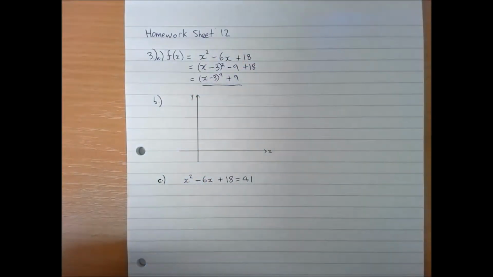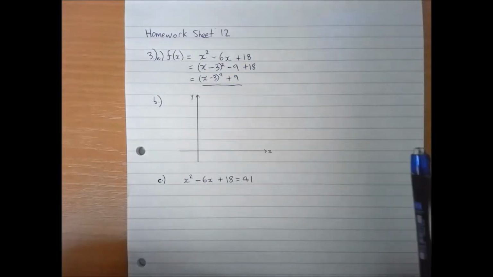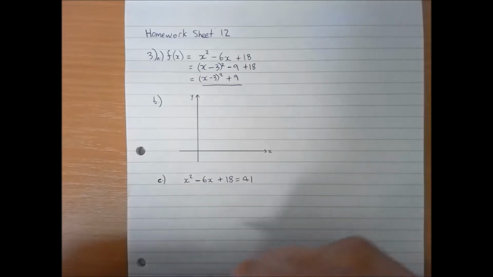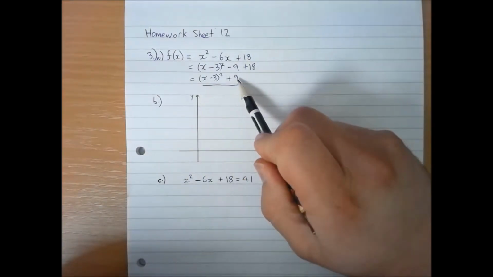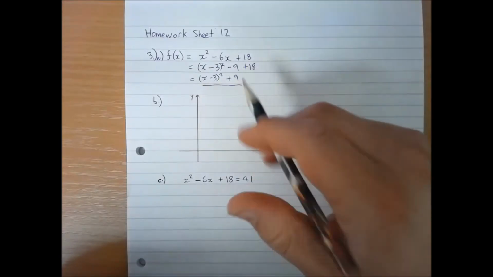In part B, we're asked to sketch the curve and indicate the coordinates of its minimum point and where it meets the axis. Our minimum point is going to be at (3, 9). The x-coordinate is the opposite sign to the number that's inside the bracket. The y-coordinate is the same sign as the number that is outside the bracket.